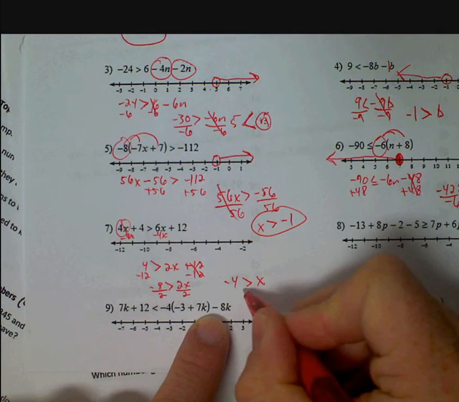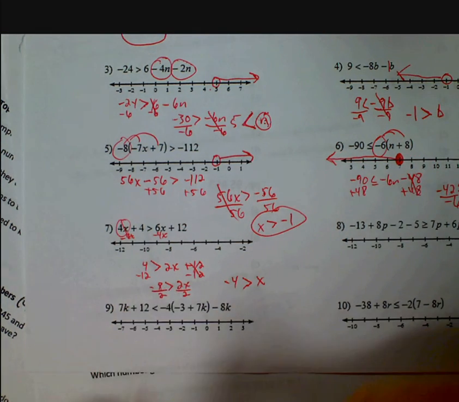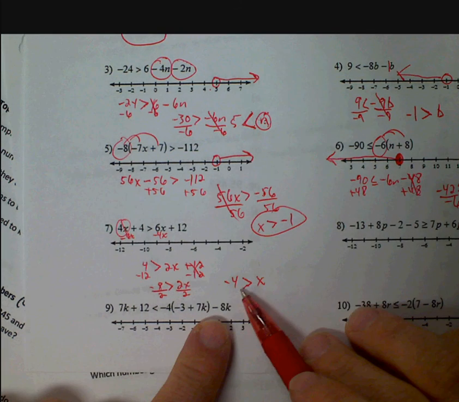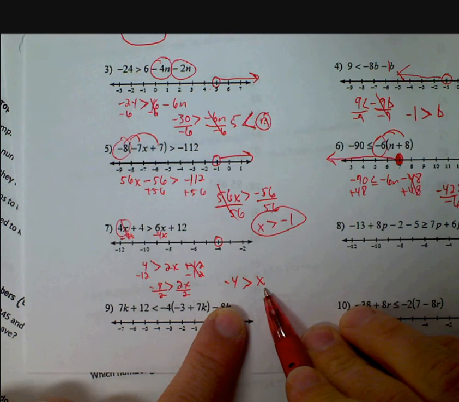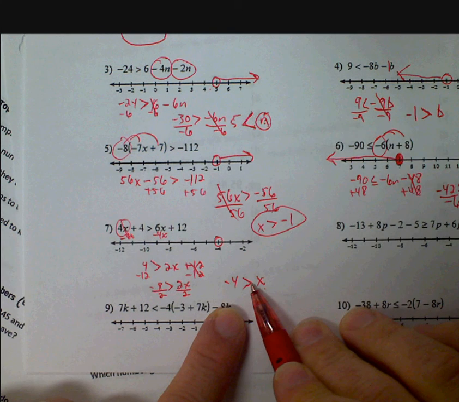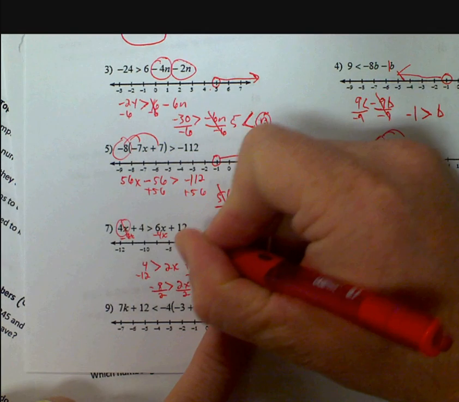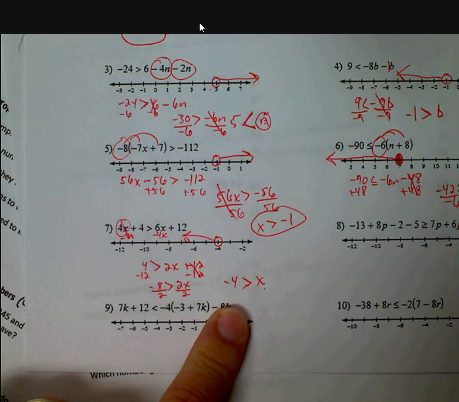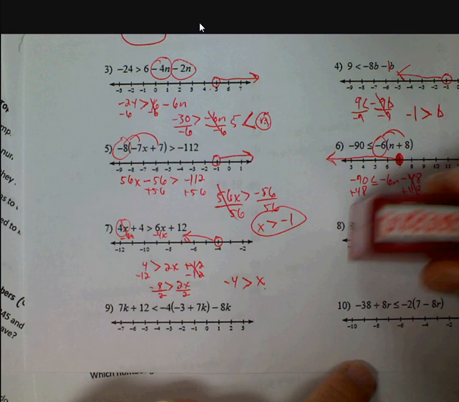Now, once again, I did not flip my sign because the negative was on top. I did not divide by a negative. So I need an open circle at negative 4, but then I pronounce that as x is less than negative 4. Less than means to the left. So I need values less than negative 4. Go ahead and pause the video on number 8 and solve.